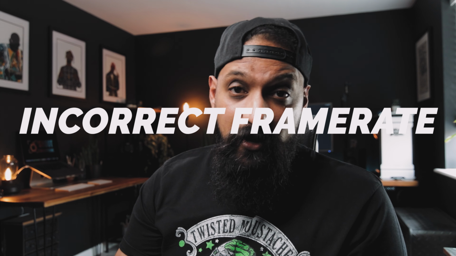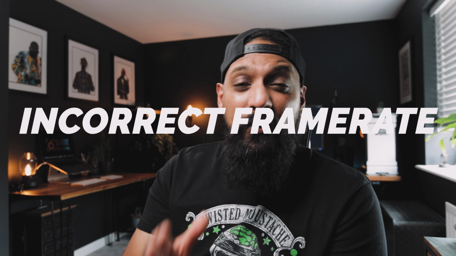Right, mistake number 2, and that is choosing the incorrect frame rate. This kind of goes hand in hand with the first mistake, because if you're selecting the correct resolution, you've got to select the correct frame rate for whatever you're trying to shoot. Now, most people stick to the default 30 frames per second and then just wonder, why does my footage look overly realistic and choppy? The reason is that you're sticking with 30 frames per second. People, please learn about frame rates.